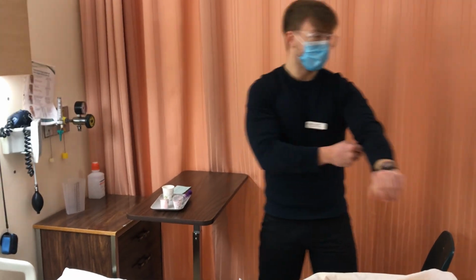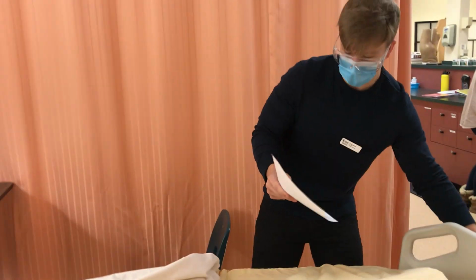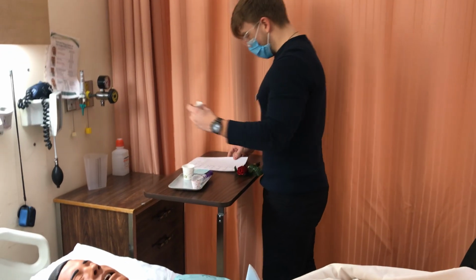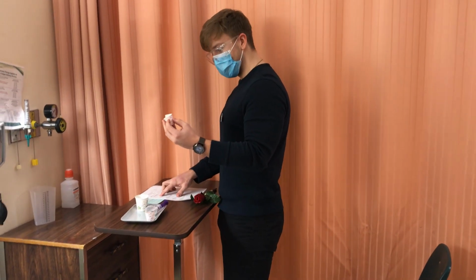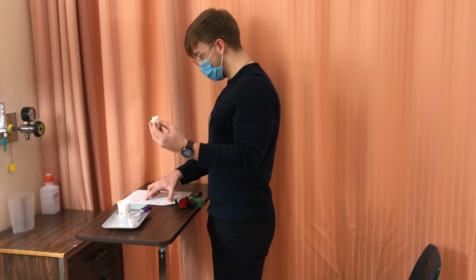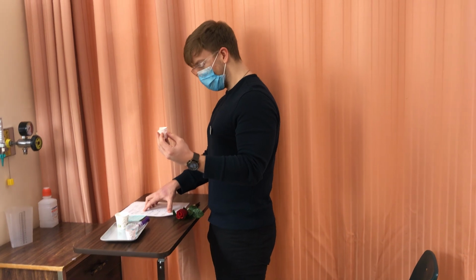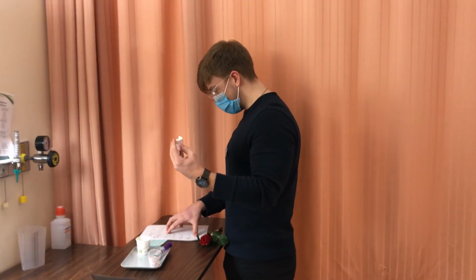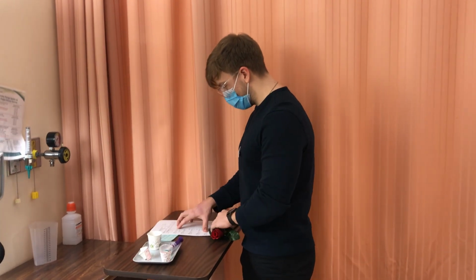So before we administer the drugs, we are going to do our final third check. So we're comparing the MAR to the labels. So ibuprofen, right drug, yes. 200 milligrams, right dose, yes. Right route, yes, we're giving tablets. This is going to be given orally. Right time, once again, yes. You're supposed to give it at 5 o'clock. It's approaching that time quickly.